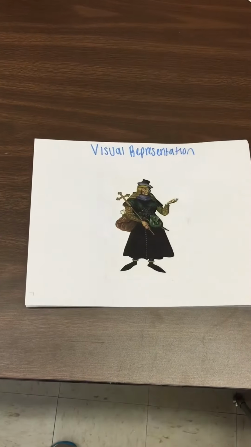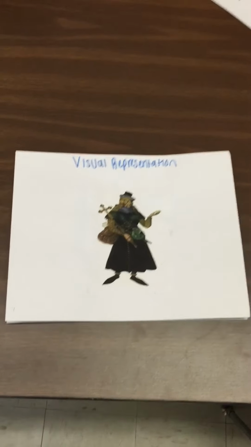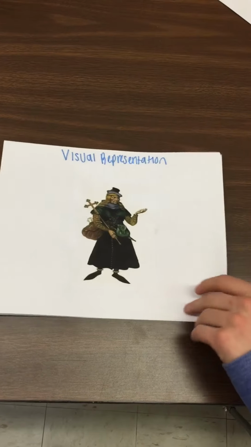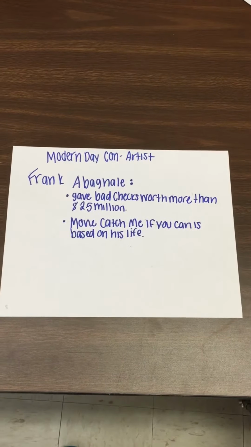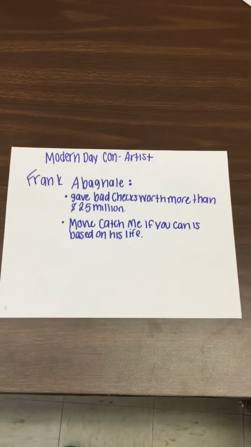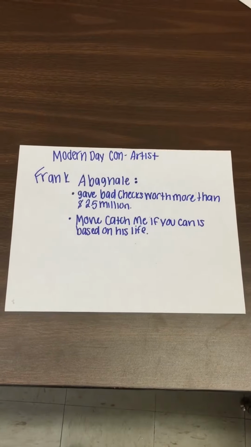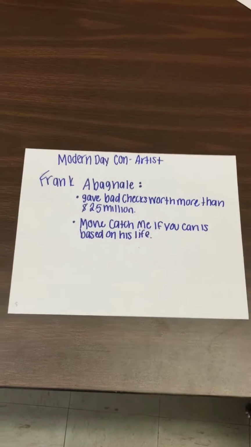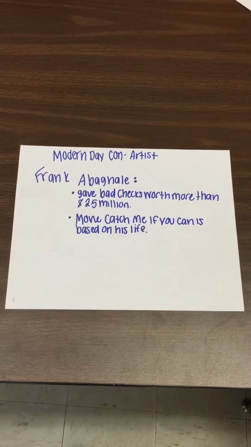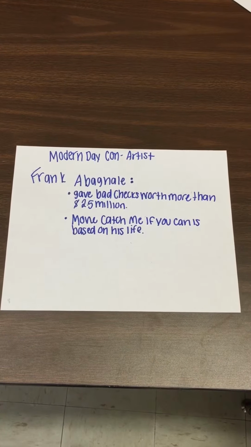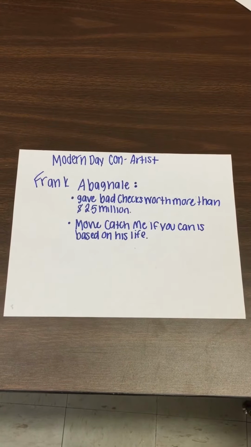This is what the Pardoner looked like. Like in Chaucer's time, there are famous people today who portray people like the Pardoner. For example, Frank Abagnale is a former Czech con artist, forger, and imposter who, for 5 years in the 1960s, passed bad checks worth more than $2.5 million in 26 countries. The movie Catch Me If You Can, which was made in 2002, is based on his life.